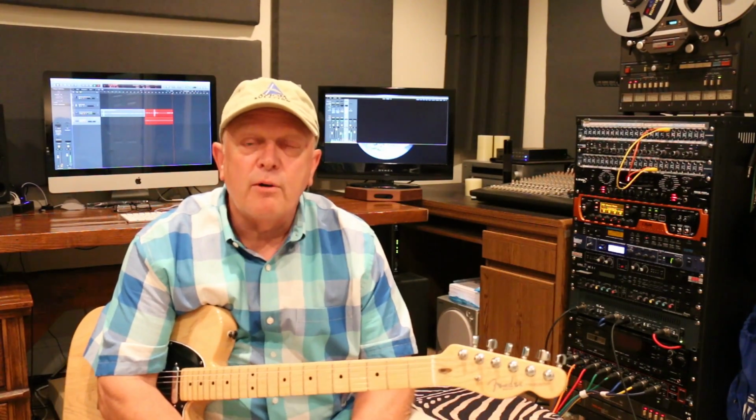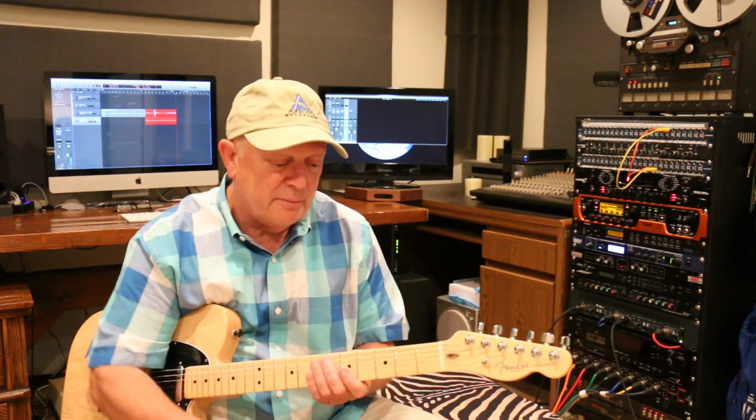Let's try some chord progressions on the guitar now. Let's try the 1, 4, 5 in a minor key. So we'll just stick with A minor for now. Okay.